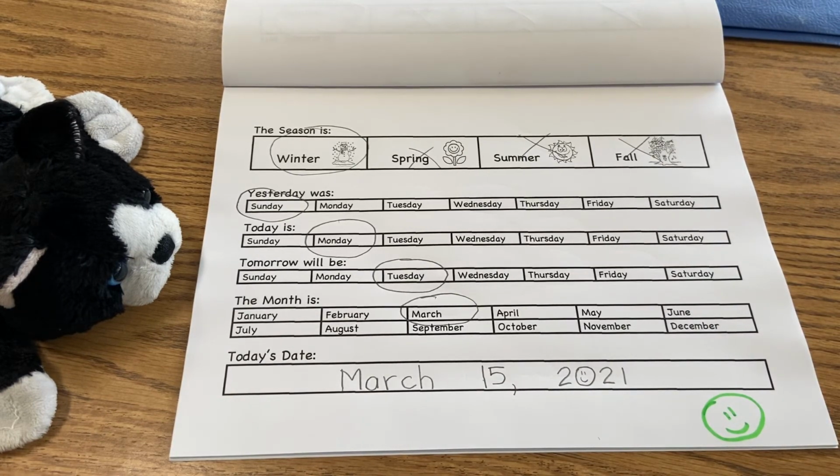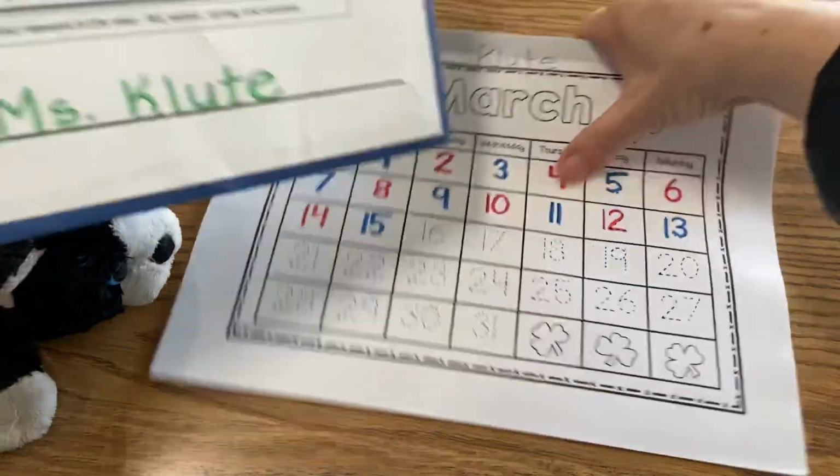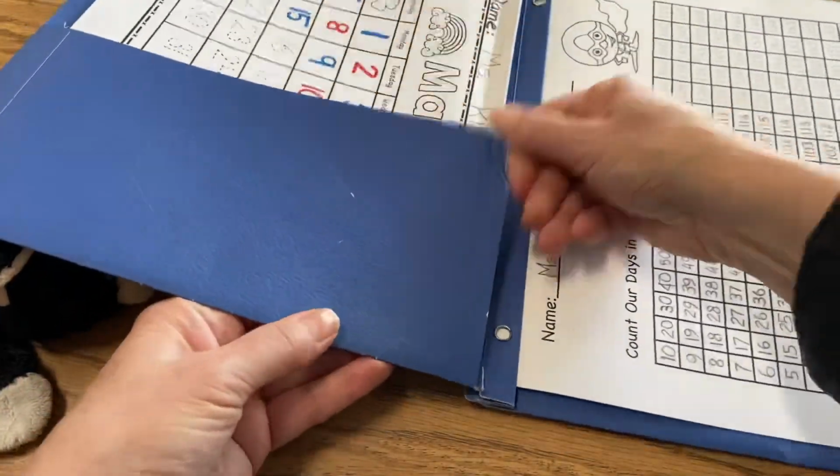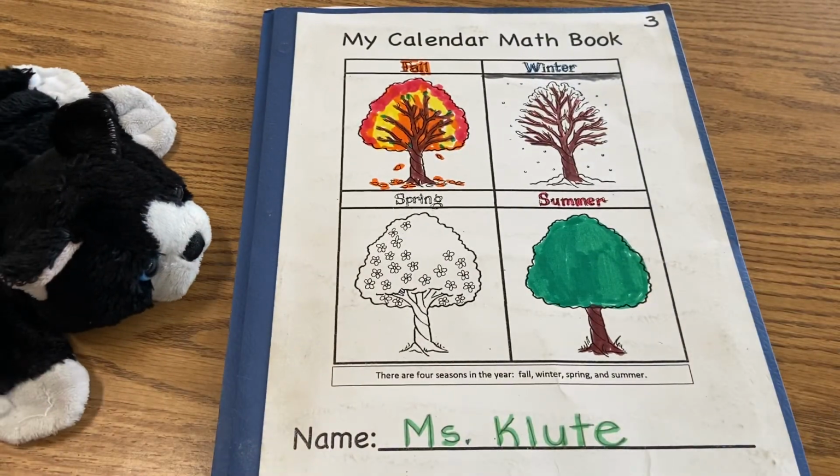Give myself an exit ticket there. And I'm going to close this up. Make sure I put that back into my math folder so I don't lose it. Especially good that I didn't lose it since I didn't even have my name on it. All right. And we're done with that lesson.